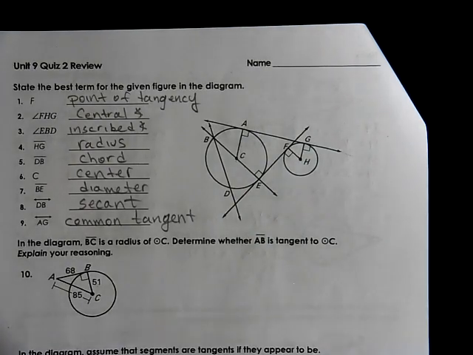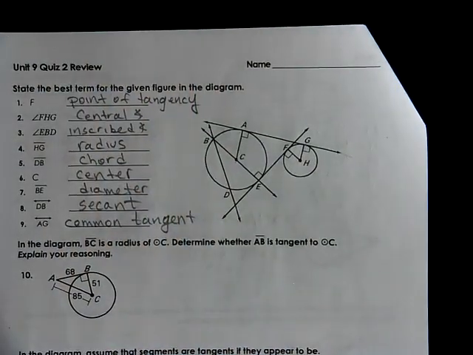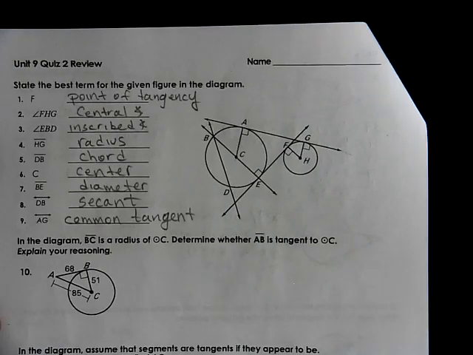Okay, so if you have to pause this, go back and try some of those on your own. Cover up the answers, see what you think. Okay?